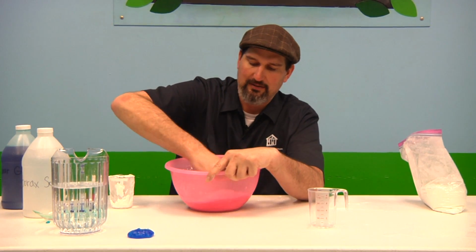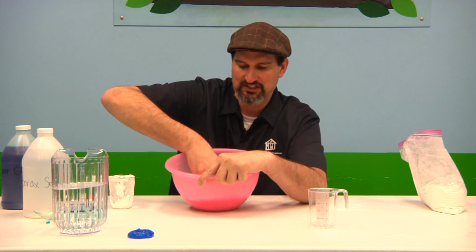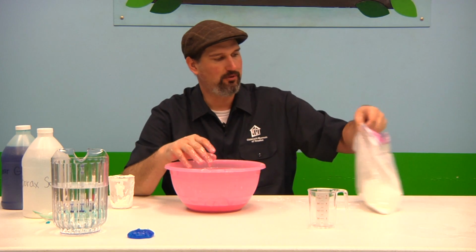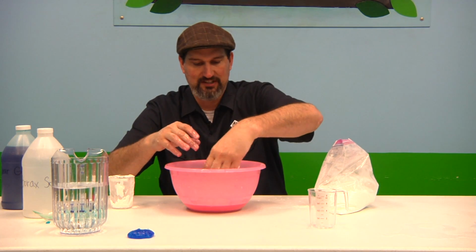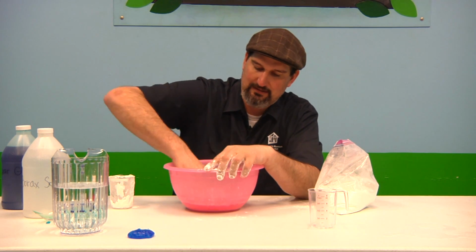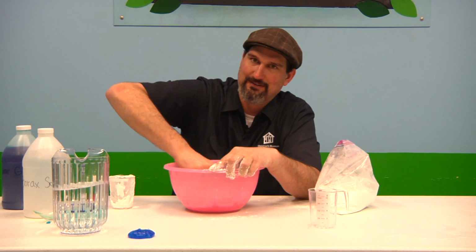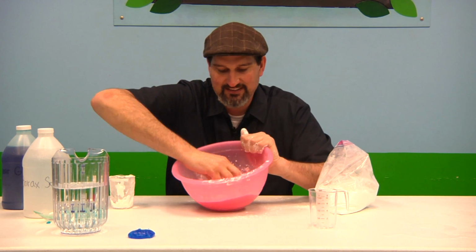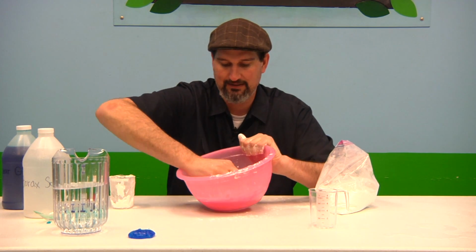Okay? Once you do this a couple of times, you'll kind of get the ratios that you need. You'll figure out what you need to do. Mine right now is a little too runny, so I'm going to add a little bit more cornstarch. So I'm just going to use my hand and add a little more cornstarch in here. Okay, I'm going to turn it over again so you can see. And this is getting to the consistency I want, okay?